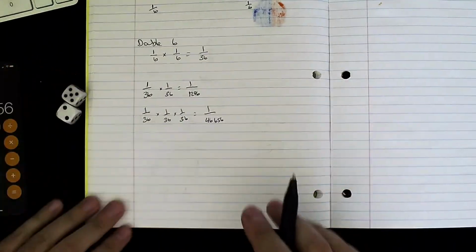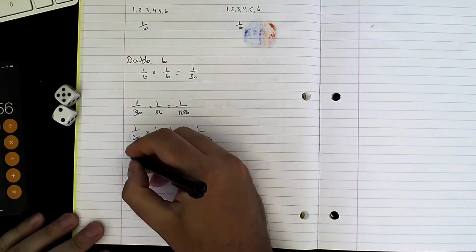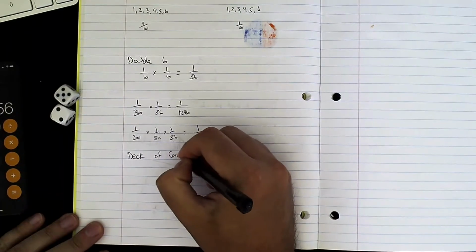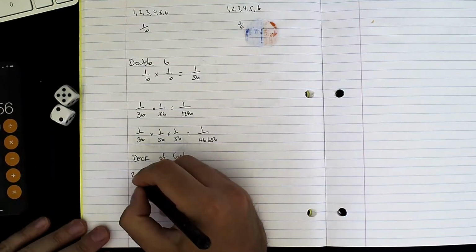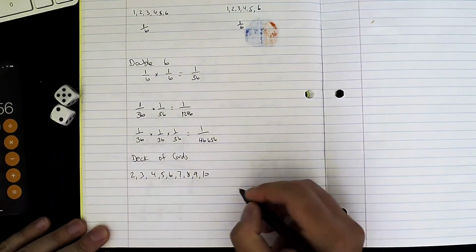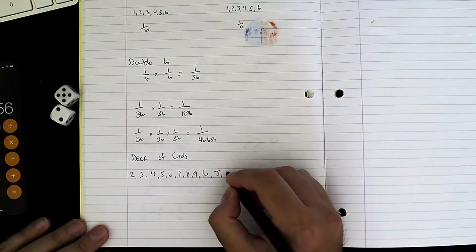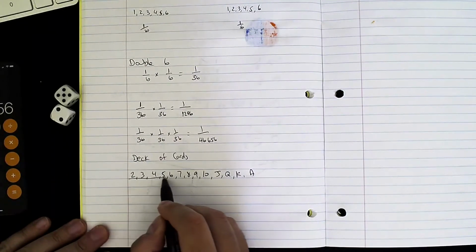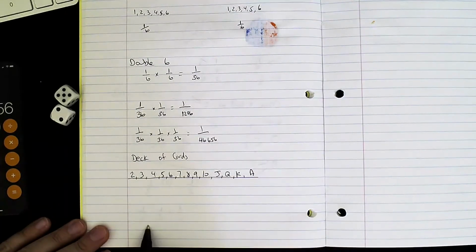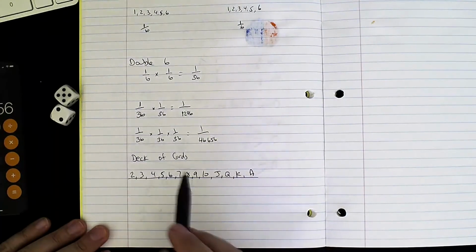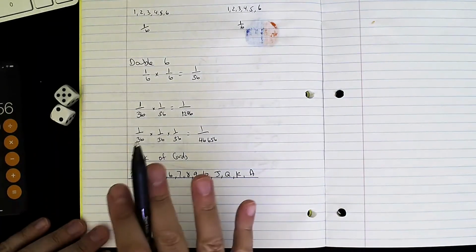The last example I would like to look at is a deck of cards. Now, I don't have a deck of cards handy with me, but I'm going to go over what is in a deck of cards. Okay. A deck of cards has numbers 2, 3, 4, 5, 6, 7, 8, 9, 10. And the face cards are Jack, Queen, King, and Ace. So these are all the cards that are in a deck of cards. There are 13 different cards. Plus, each card has 4 different symbols.